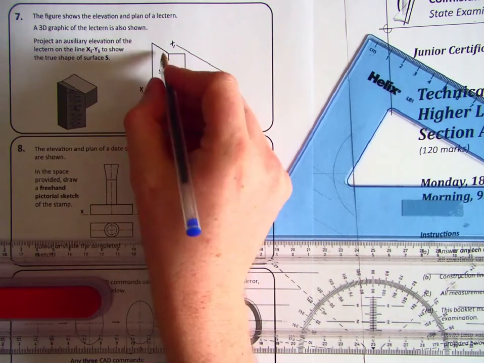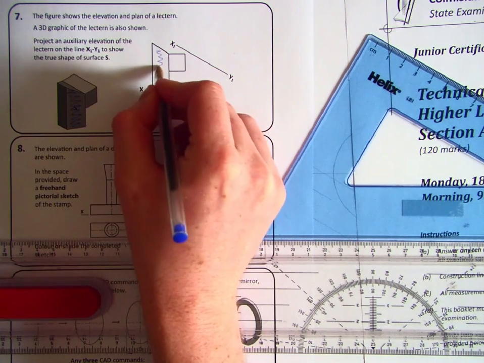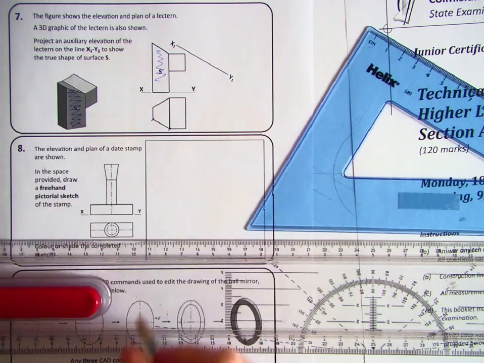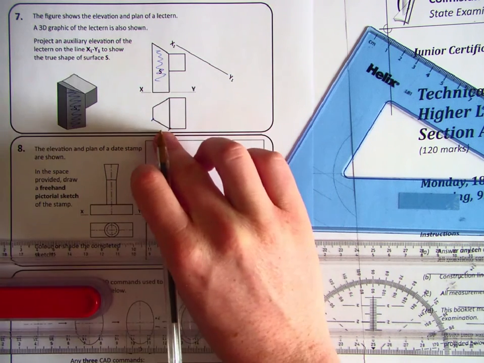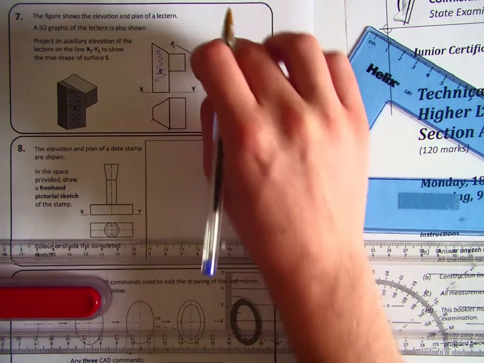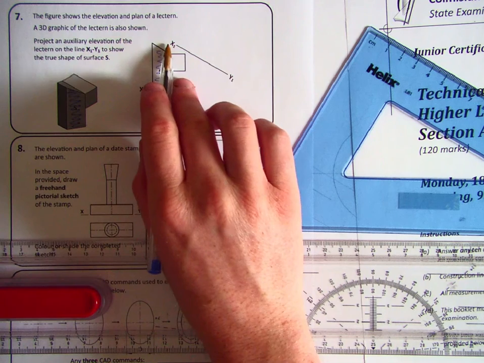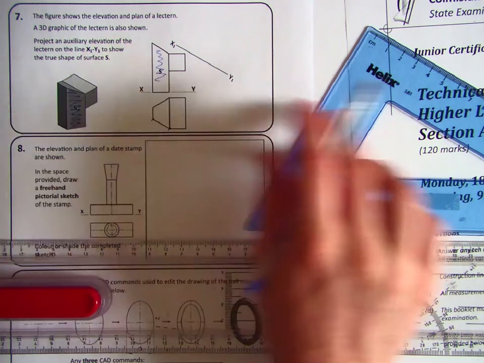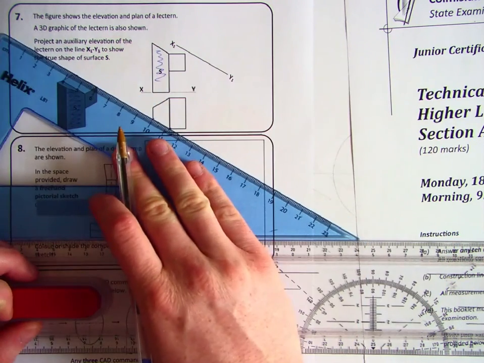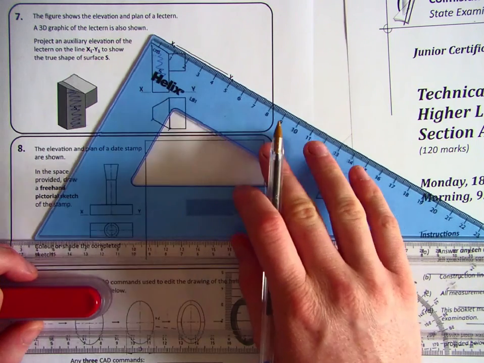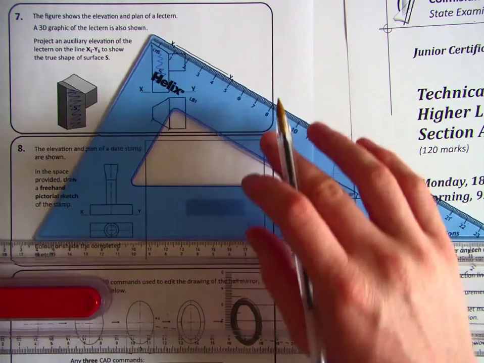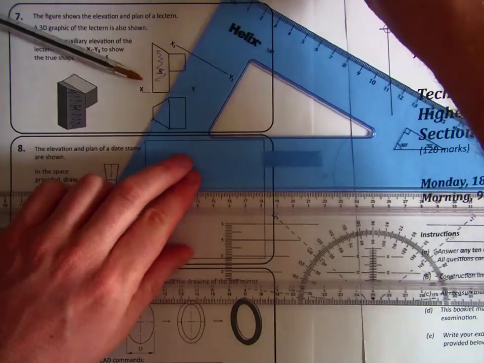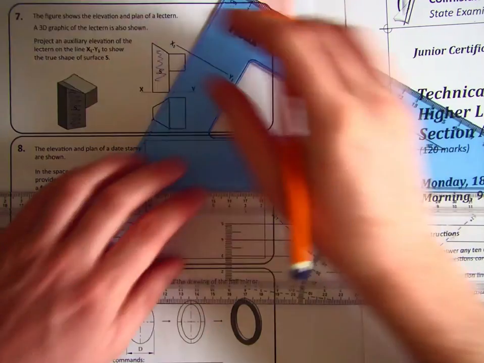Surface S in elevation is this view here, and in plan view it's represented by this line here. So I need to get an auxiliary view of this. I need to project lines perpendicular to that line there, and my auxiliary line is going to be parallel to that surface. You see that they've already drawn this in for us. It's at a 30-degree angle. Generally they're always at 30 degrees, especially in short questions, to make it quicker to answer. If I use a 60-degree set square, I can draw in them lines.